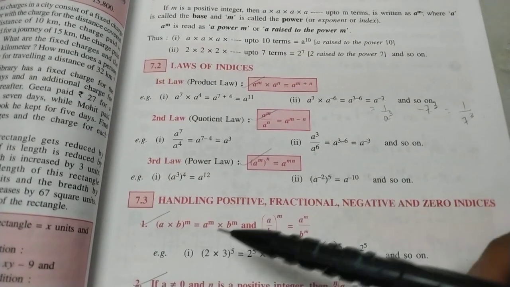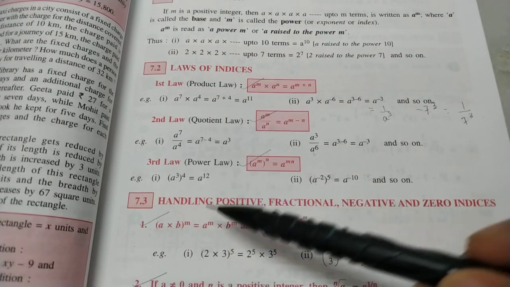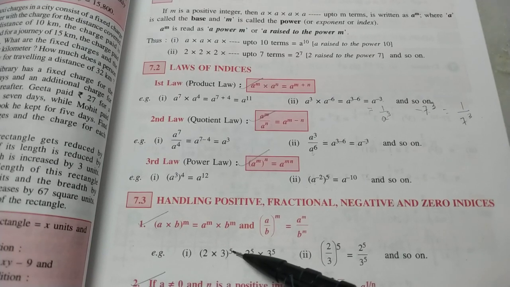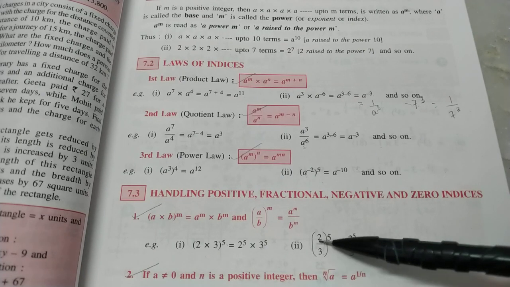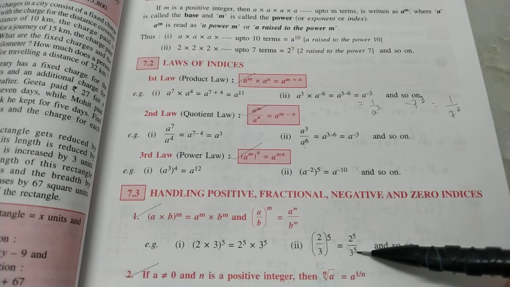Next, what if two numbers are multiplied and then it is the whole power, whole raised to a number, like 2 into 3, the whole raised to 5. Then this power 5 is for 2 as well as for 3. So it's 2 raised to 5 into 3 raised to 5. This is true even for division. In division, the power goes to the numerator as well as the denominator.